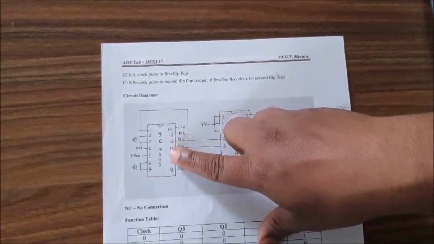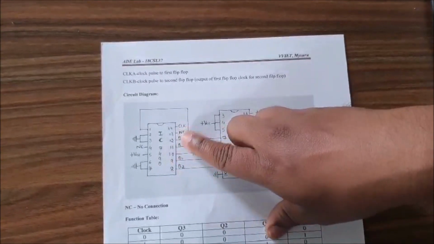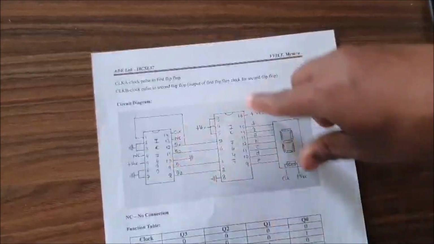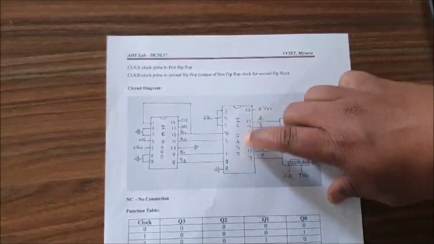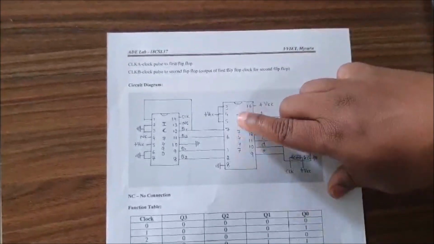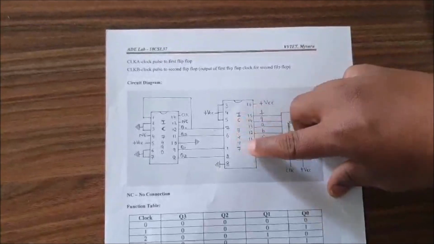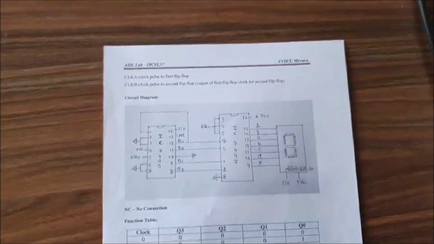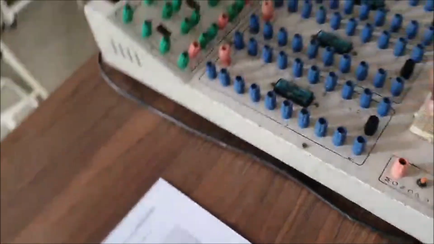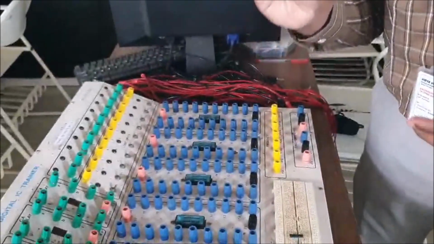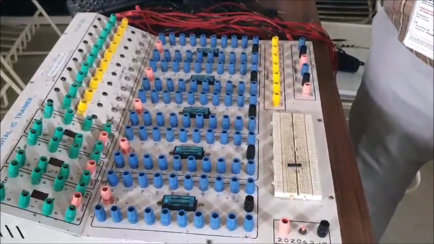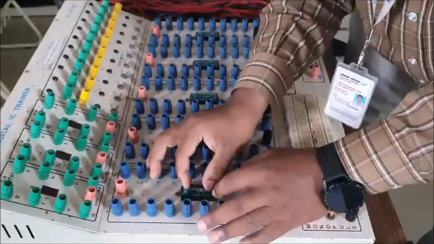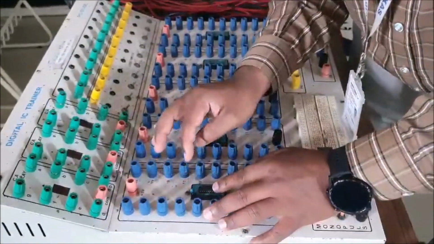Here 7490 has 14 pins, 7 pins on each side. Coming to this 7447, there are 16 pins, 8 pins on each side. So now we will do the connections. I will take up 7490. 7490 has 14 pins in total, 7 pins on each side. I will connect this onto the first IC base.